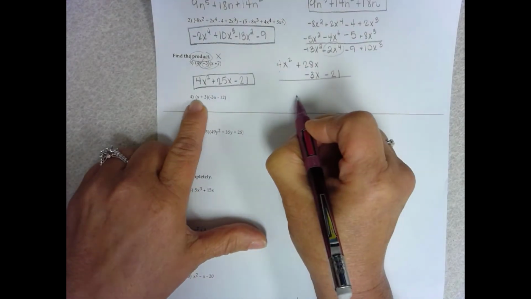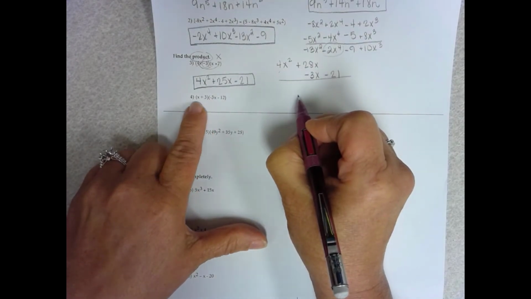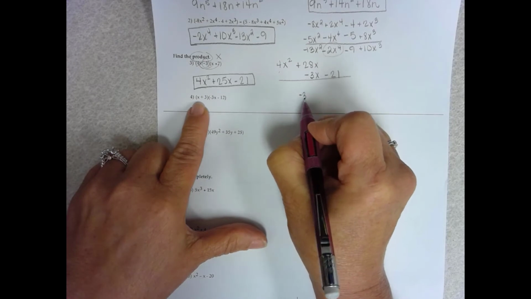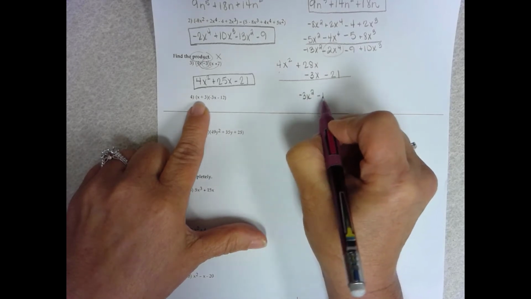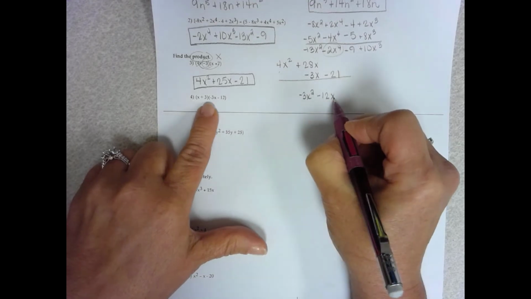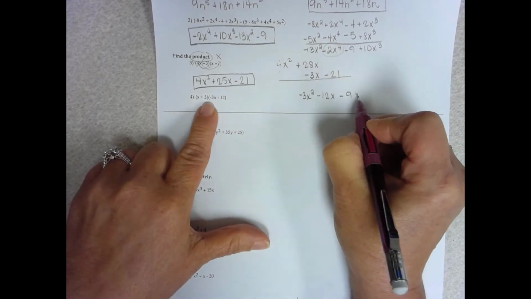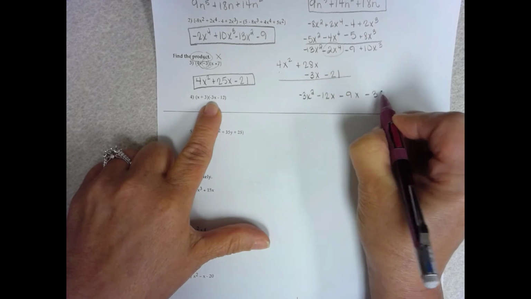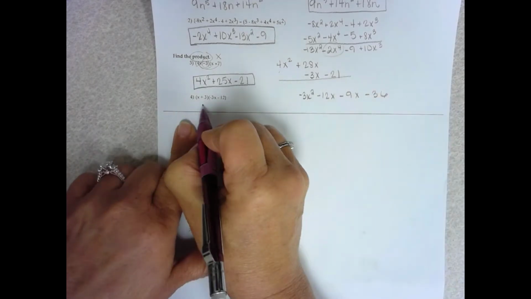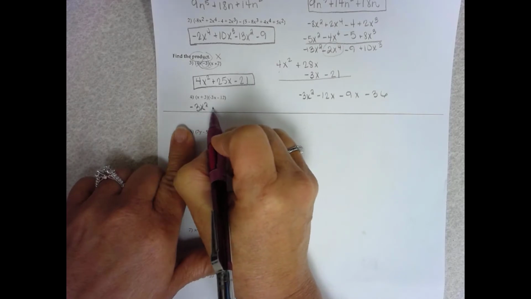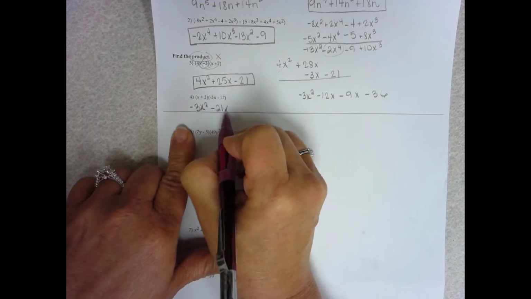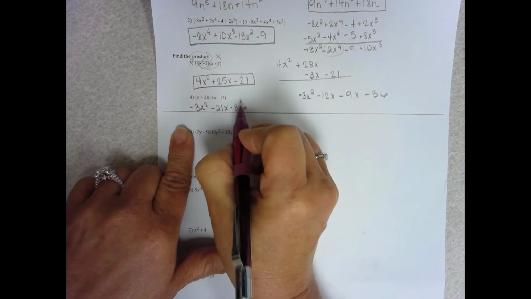Same thing, FOIL it out or distribute, same thing. You add your exponents, remember, outside terms, inside terms, and last. So our final answer is negative 3x squared minus 21x minus 36.